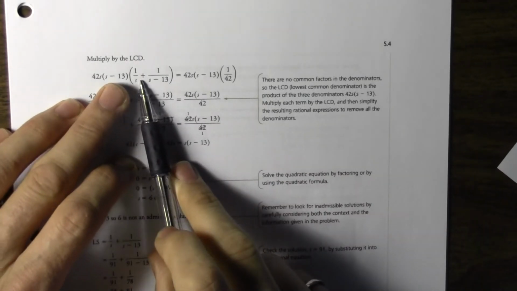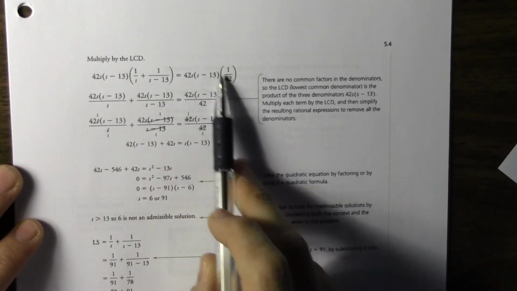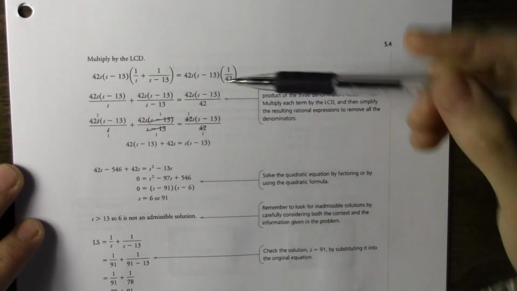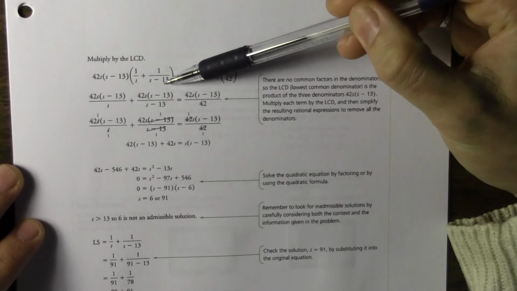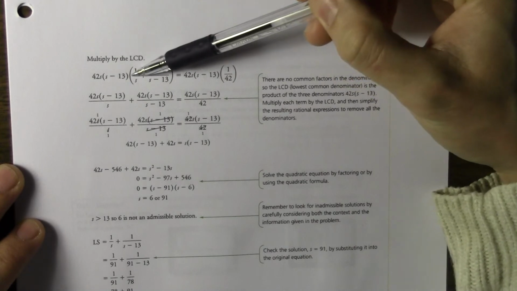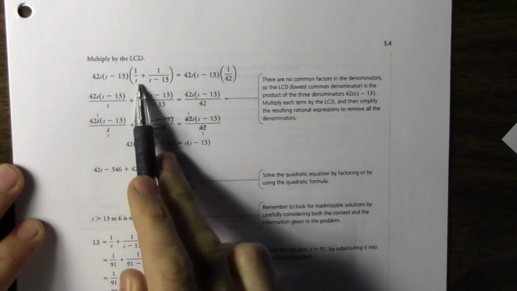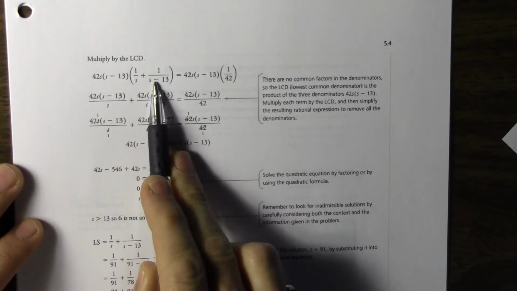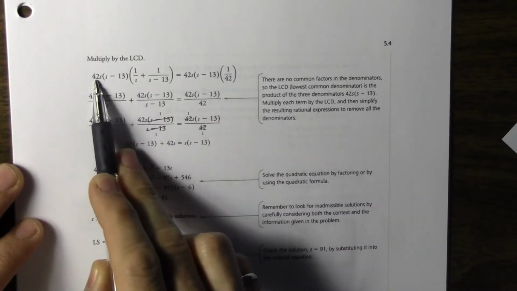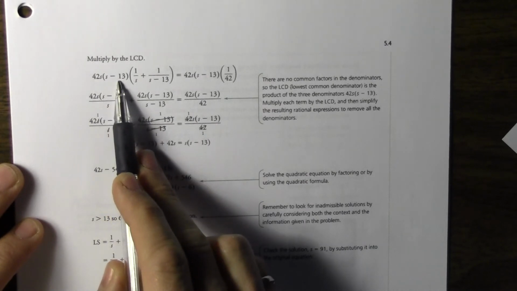So here, just to kind of give you guys a visual, in brackets is what we started with, right? All of these problems that we're going to cover today in 5.4, the strategy is the same. Because there's nothing immediately in common between the denominators, you just multiply by the product of all the denominators. Okay, so we can cancel out the denominators. So when I say the product of all the denominators, I'm talking about, here's our denominators, s minus 13 and 42. You're going to multiply both sides on the numerator by all of those denominators multiplied. So that's where this 42s minus 13 comes from.